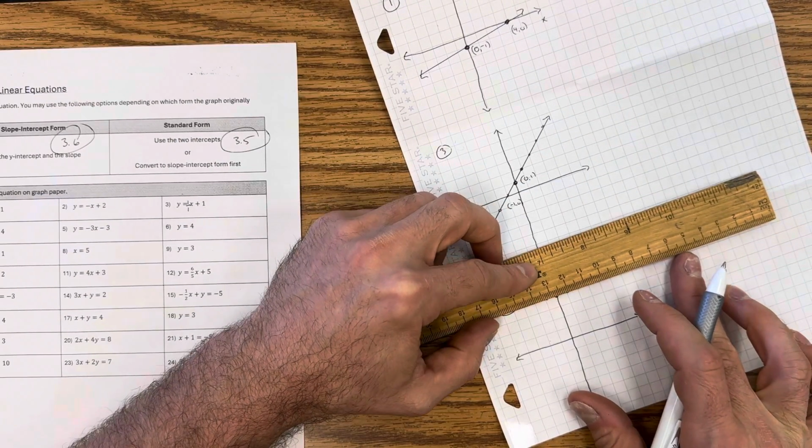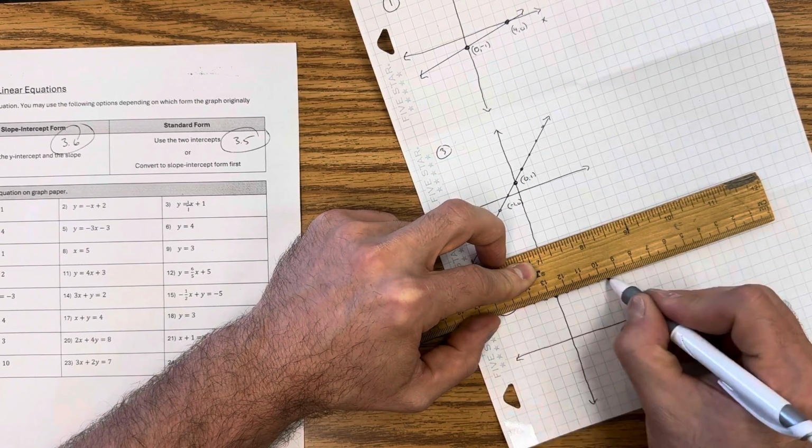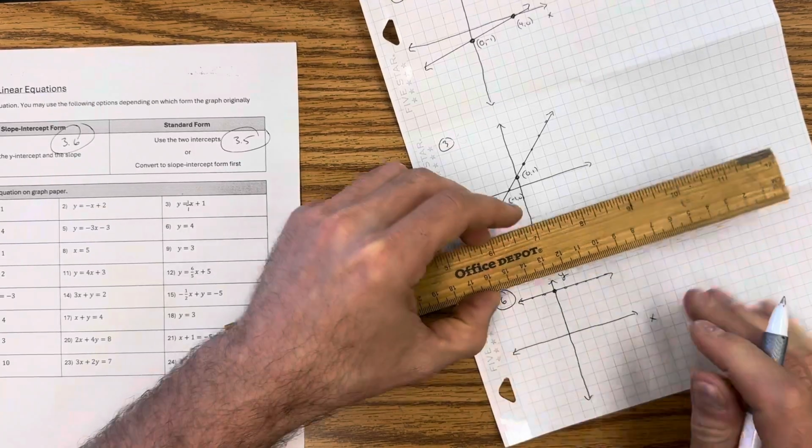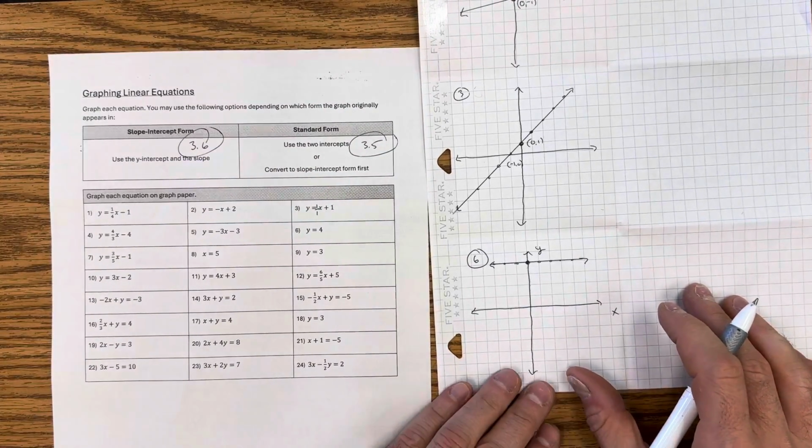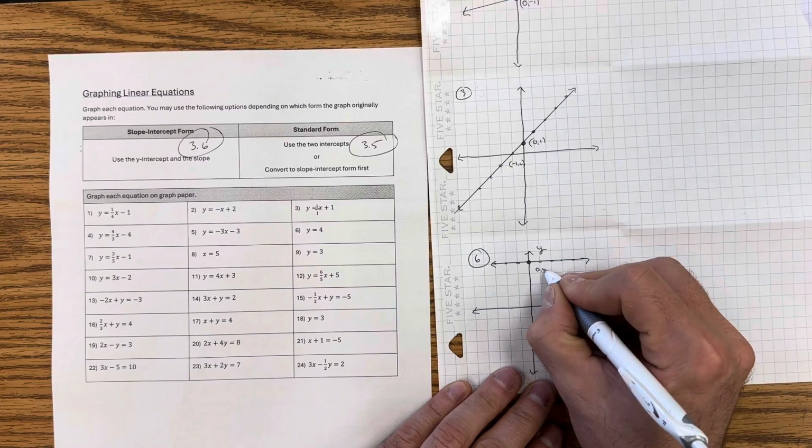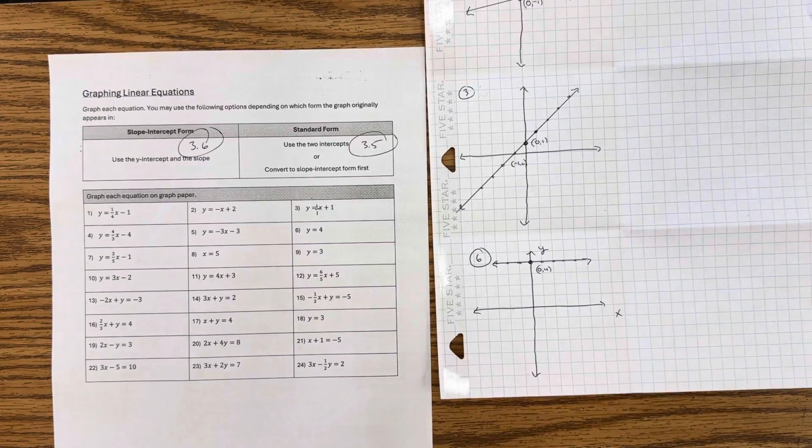So this is a horizontal line. Okay, that's all that was required. They don't need to label anything. If they did label this as 0, 4, that's awesome. That wasn't required to get credit.